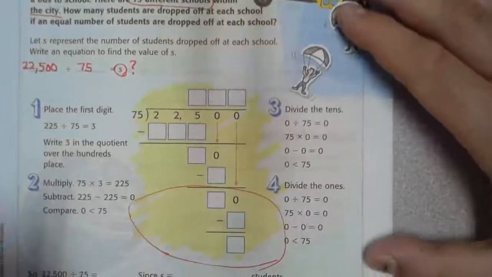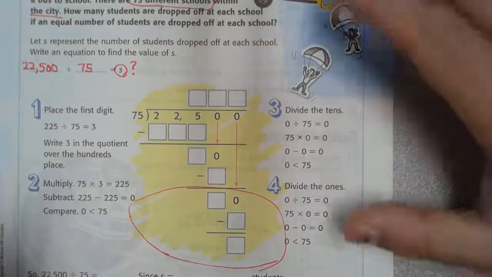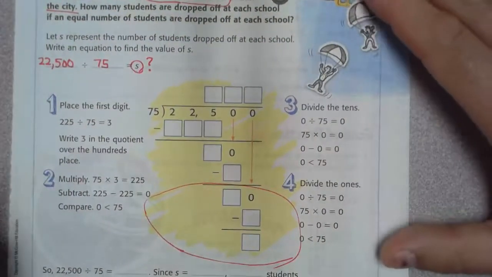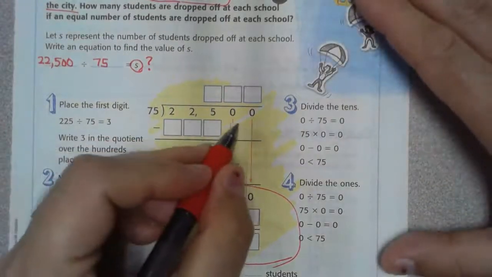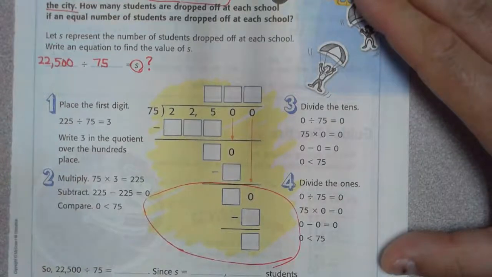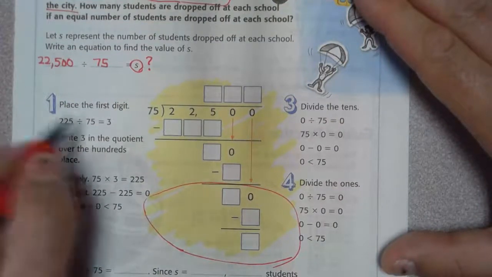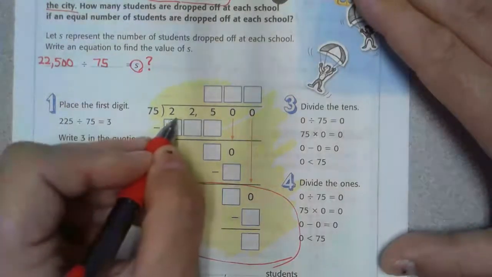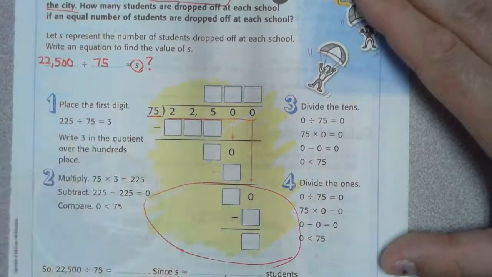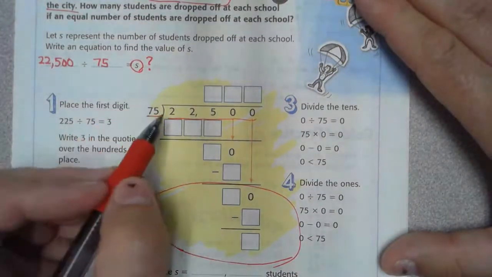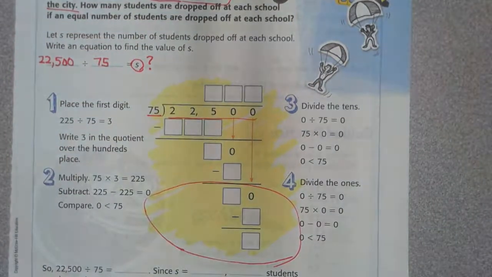So we dive into our problem, and what they did was they took away these extra zeros here. I don't know why they did that right now, because they're talking about this right here. So they went ahead and wrote up the entire number, 22,500 divided by 75. When they put the boxes here, it kind of confuses me sometimes, because I'm always like, where's this supposed to go?